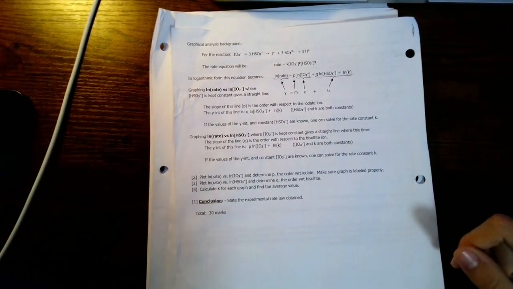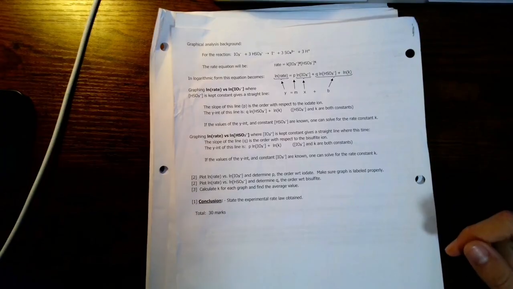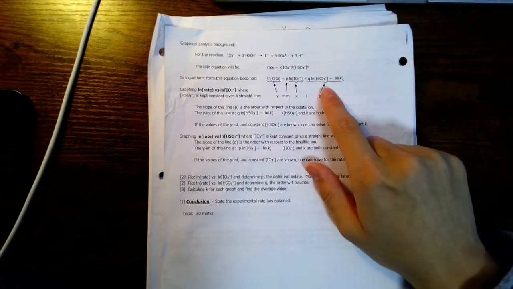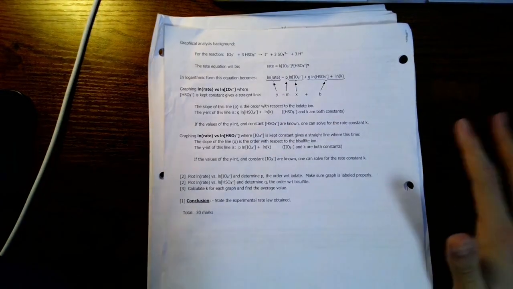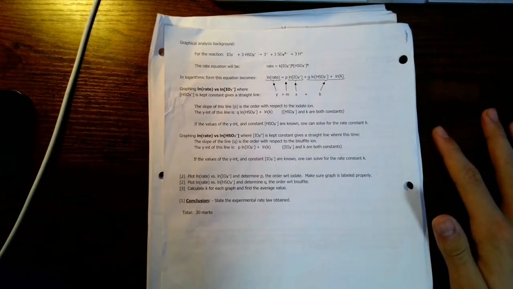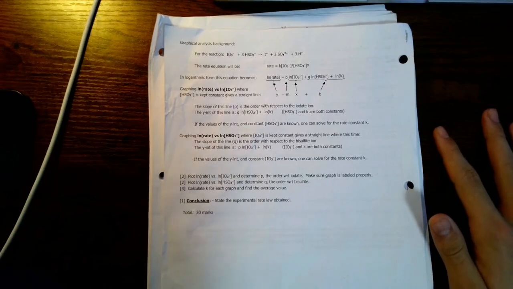According to our results, it is approximately first order with respect to iodine ion and second order with respect to hydrogen bisulfite. I don't know if this is correct or not, but that's the experimental rate law we obtained.